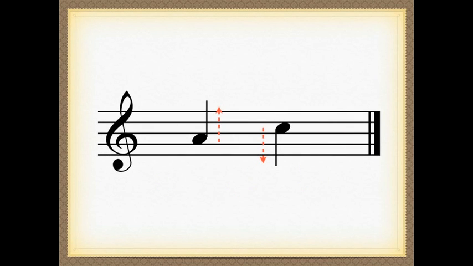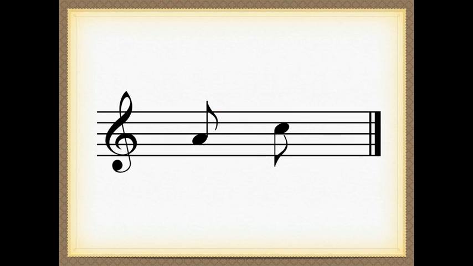When you're drawing a note with a stem, the stem always goes up on the right and down on the left. When notes have tails, these are always drawn on the right hand side of the stem.